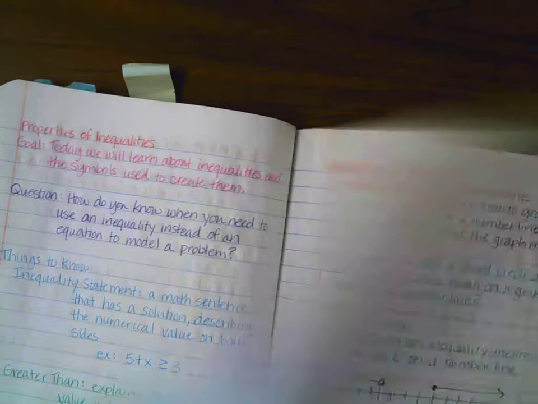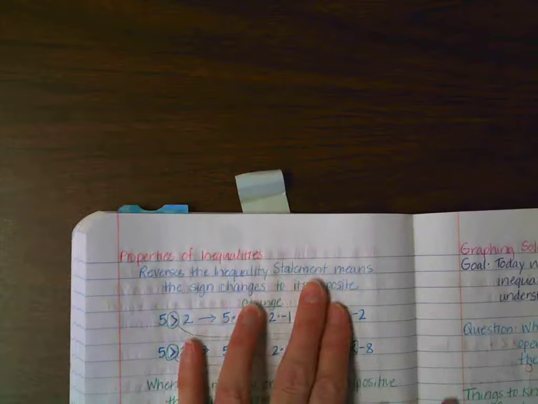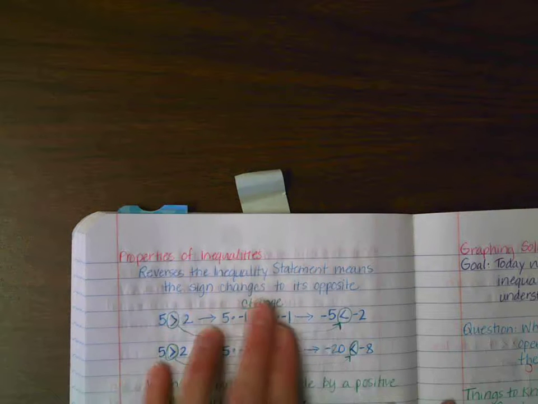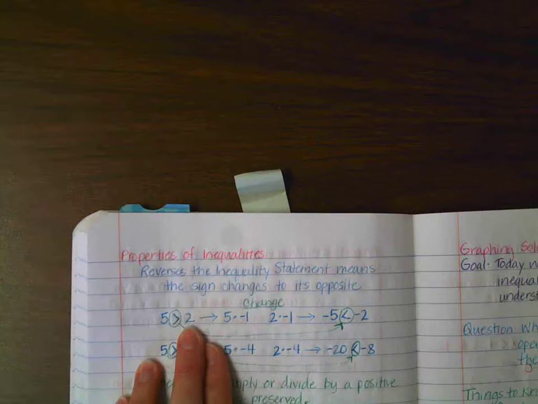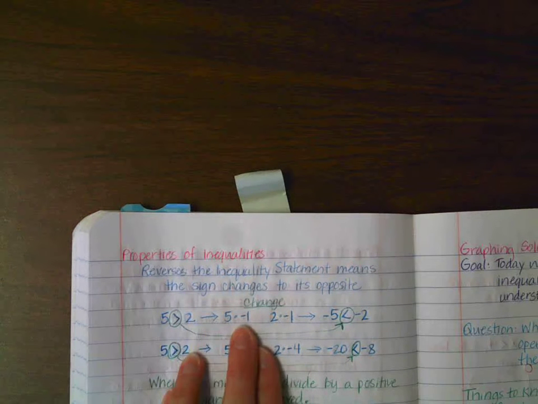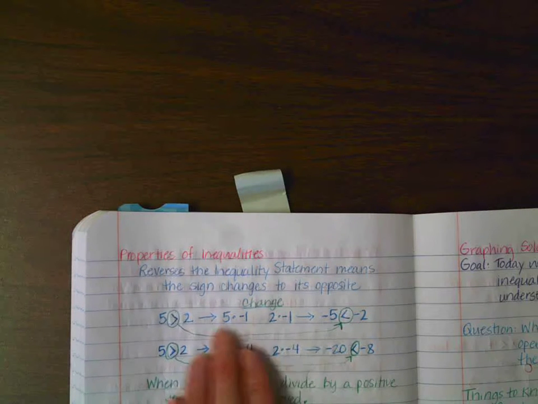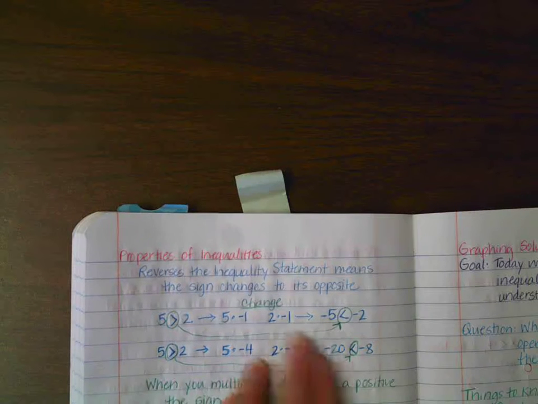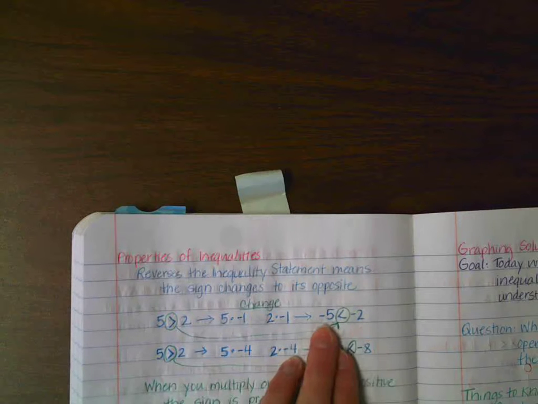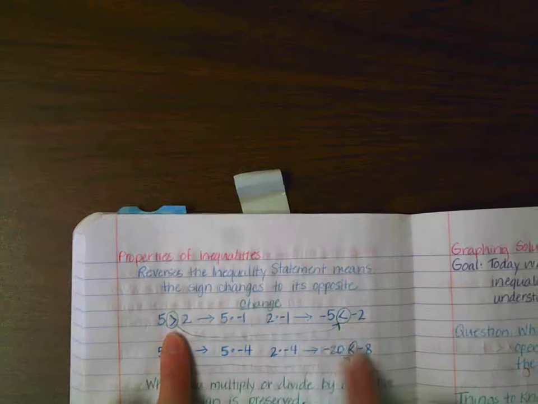Okay? The opposite idea of what you need to know is called reverses the inequality statement. Reverses the inequality statement means the sign changes to its opposite. So an example of this, if we had 5 is greater than 2, and then I change it by multiplying 5 by a negative 1 and multiplying 2 by a negative 1, watch what happens. 5 times a negative 1 gives me a negative 5. 2 times a negative 1 gives me a negative 2, and we all know that -5 is smaller than -2.